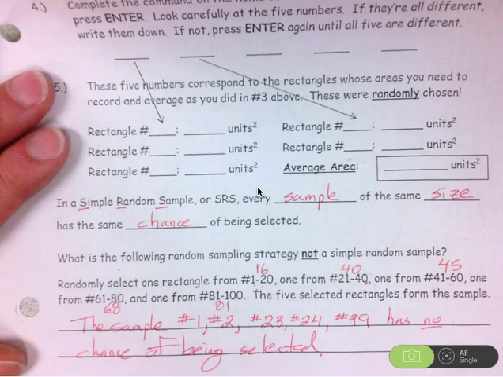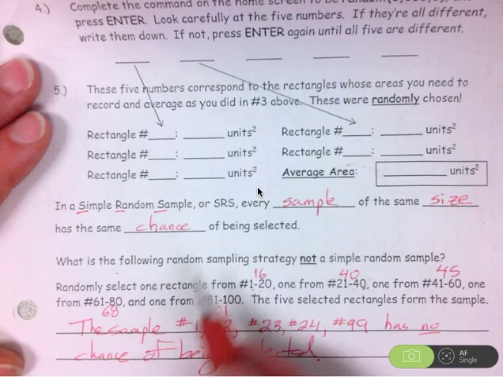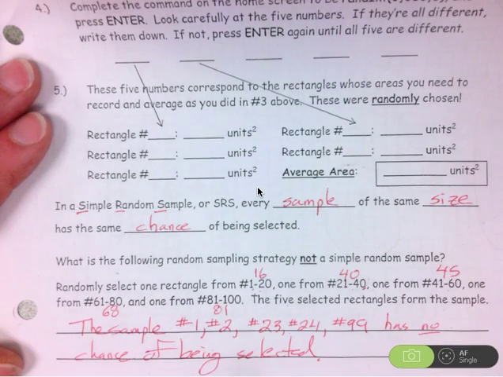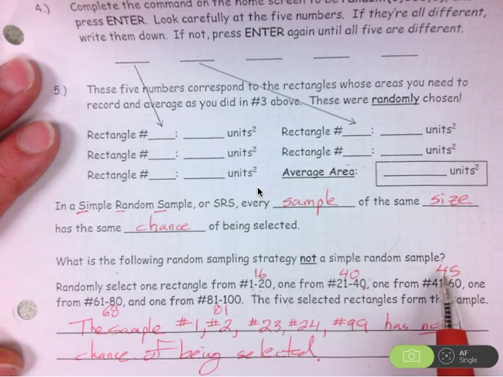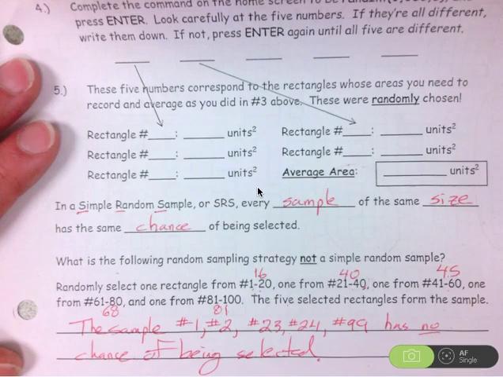but in order to be a simple random sample, in order for this method to represent the generation of a simple random sample, every sample of size 5 has to have the same chance of being selected. Well, here's a sample of size 5 that has no chance of being selected. This sample, 16, 40, 45, 68, 81, did have a chance of being selected. So here are 2 samples with different chances of being selected. This violates simple random sampling.